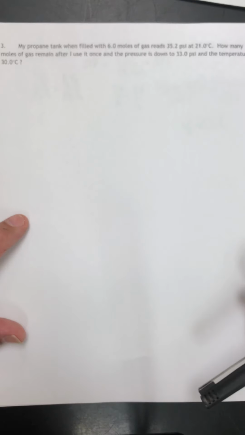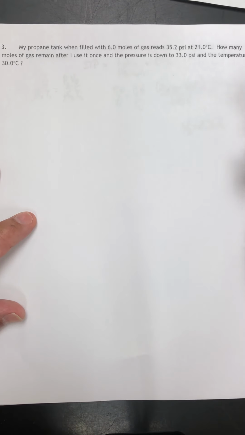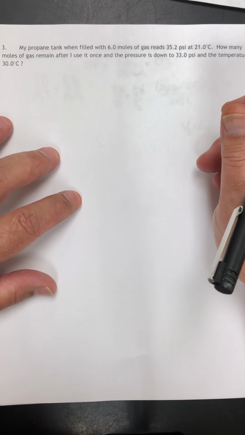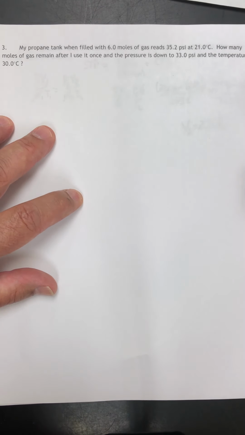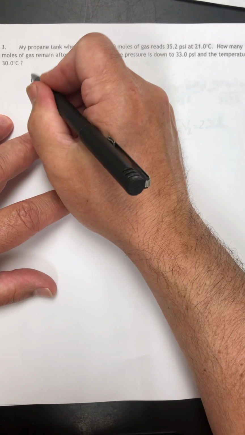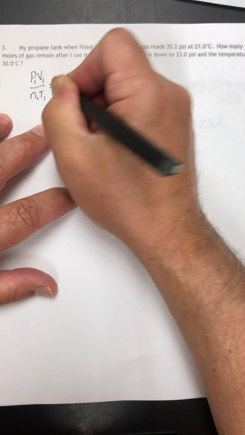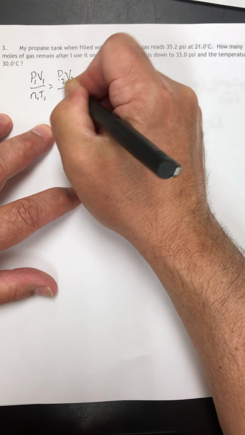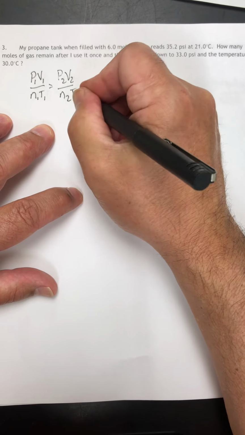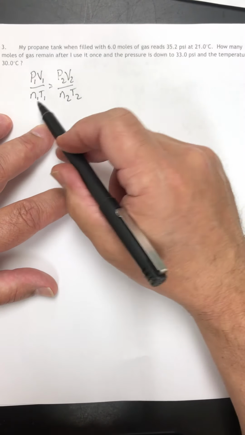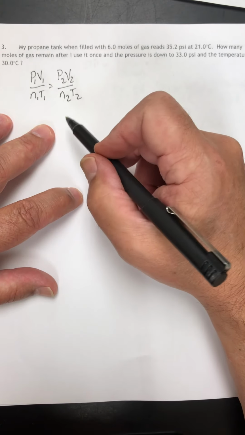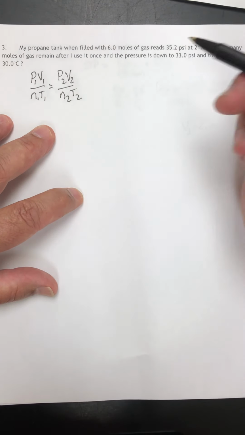My last example problem today. My propane tank, when filled with 6 moles of gas, reads 35.2 psi at 21 degrees Celsius. How many moles of gas remain after I use it once and the pressure is down to 33 psi and the temperature is 30 degrees Celsius? Conditions are changing. P1 V1 over N1 T1 equals P2 V2 over N2 T2, all right? This time I cannot leave off N for the number of particles because it's changing. I'm using some of the gas.